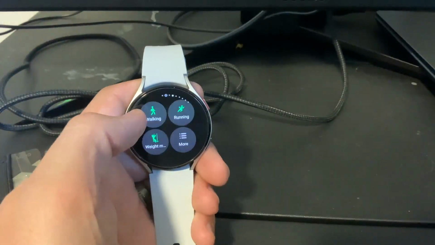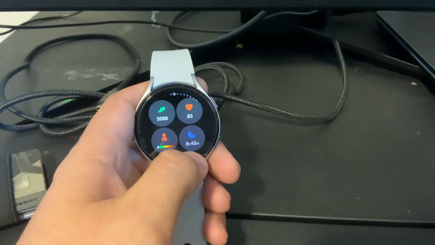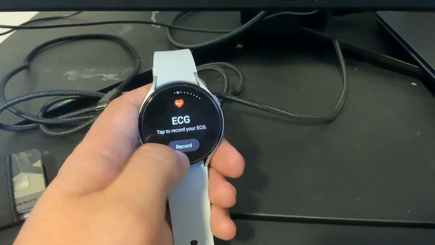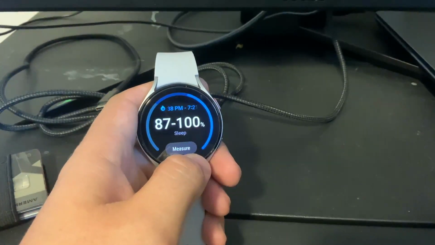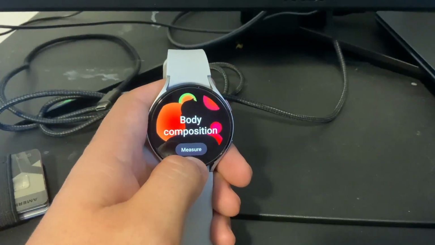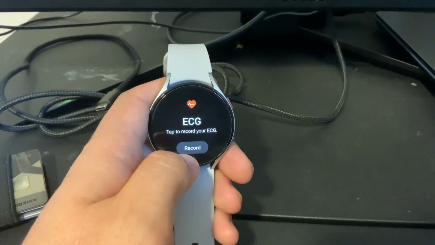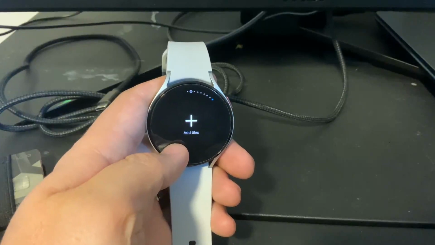Here's the tile section of the watch. As you swipe from right to left on the home screen, it brings you to your tiles, and then you can swipe through there or use the scroll wheel to access all the rest of them. Now these are all the same things that you saw that I showed on my phone for the tiles that I was running.